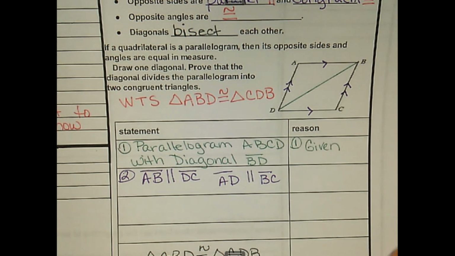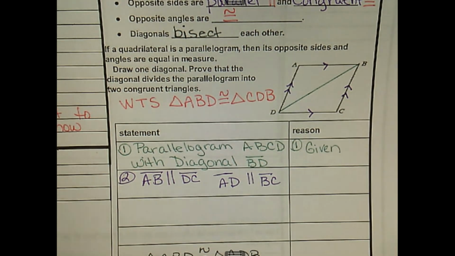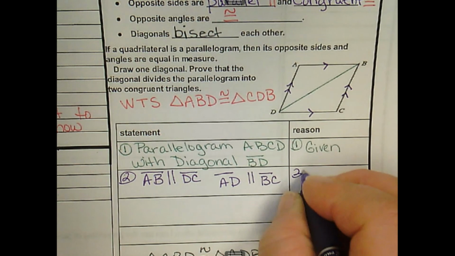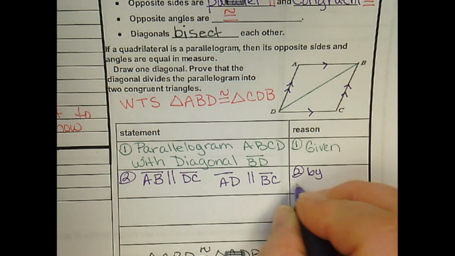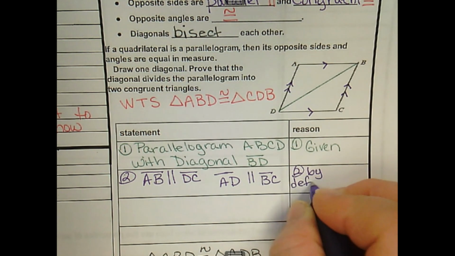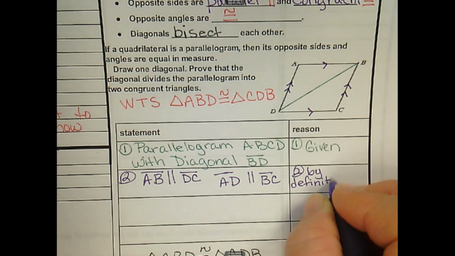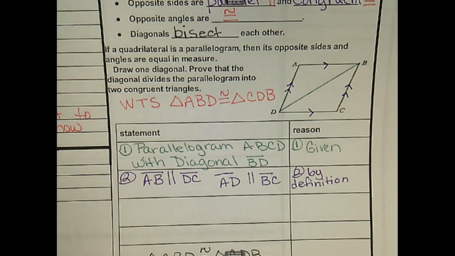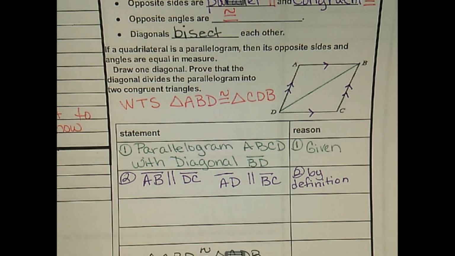Well, it's the definition of a parallelogram. So by definition, a parallelogram has opposite sides parallel. Okay.